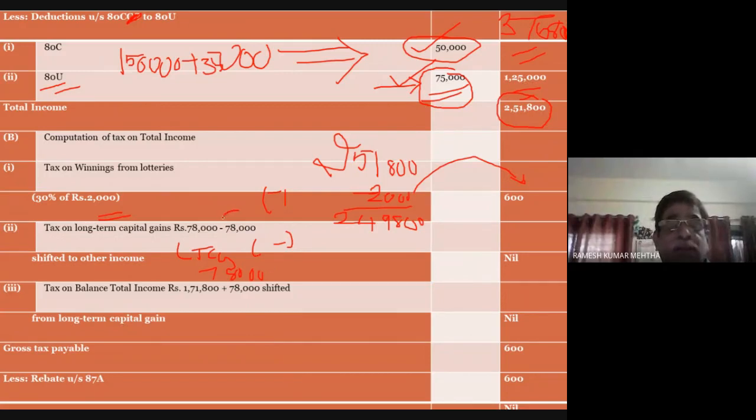As this long-term capital gain income is less than 1 lakh rupees, no income tax is charged. So deduct 78,000. So this is nil. Now the income will be 1,71,800.